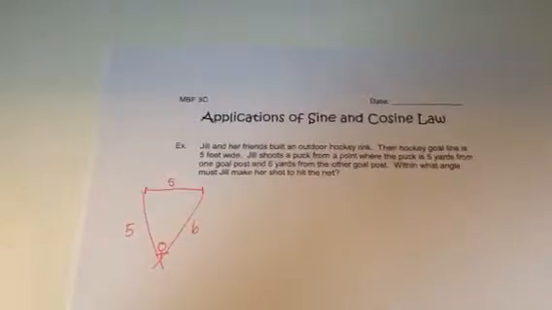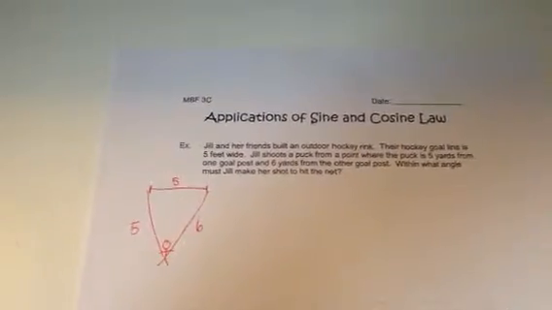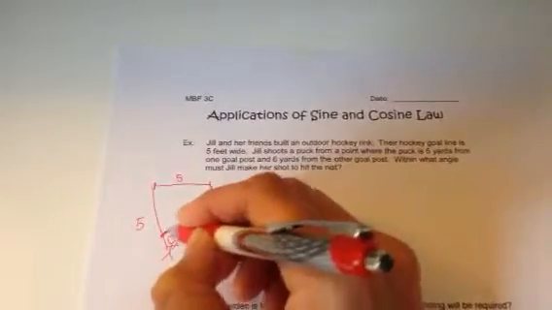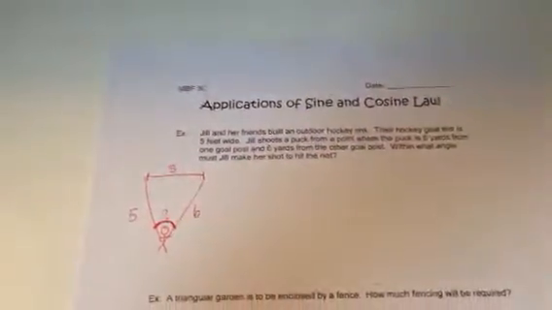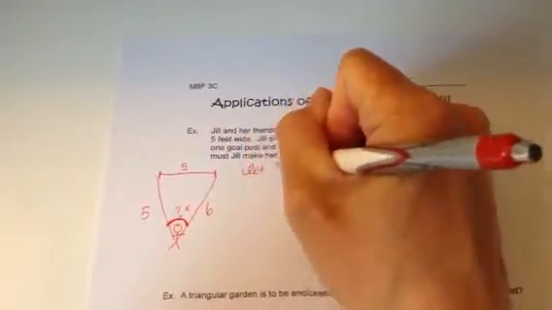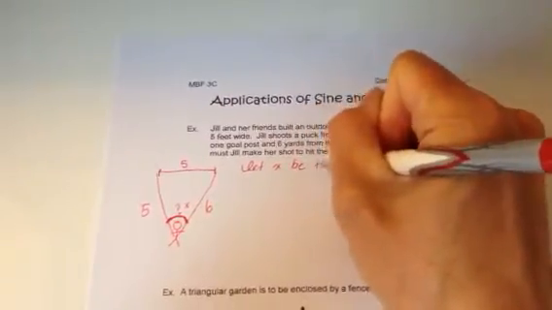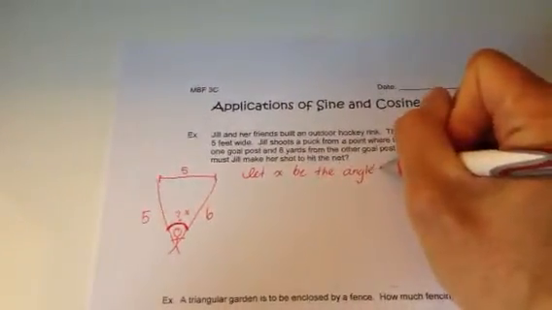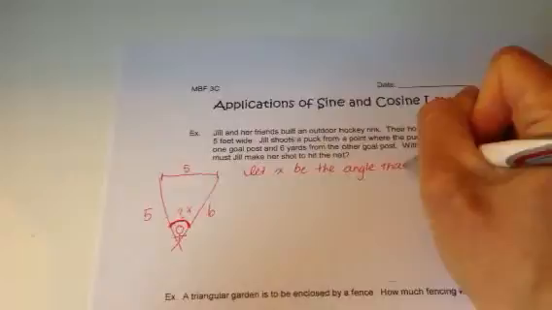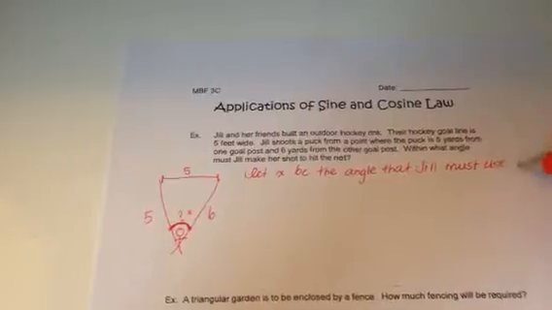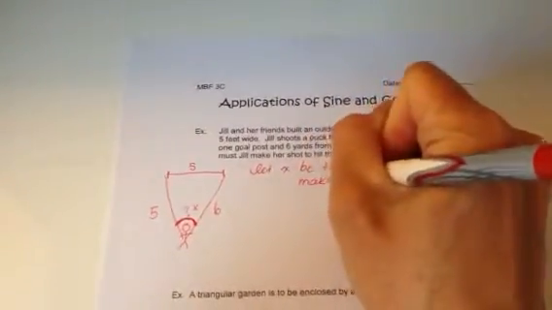Okay, within what angle must Jill make her shot to hit the net? So what angle from where Jill is, we're looking for this angle here. Okay, so that's the one we're looking for. We'll call that X. So we're going to let X be the angle that Jill must use to make her shot.